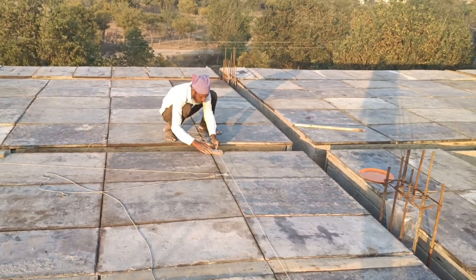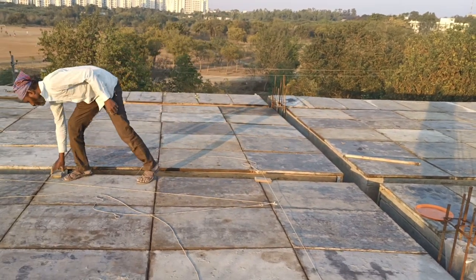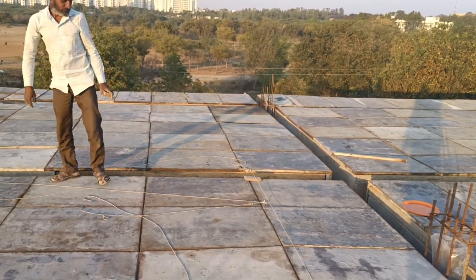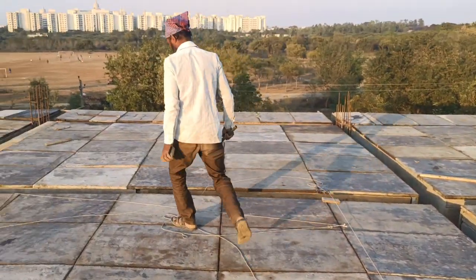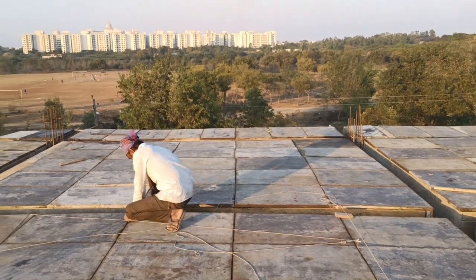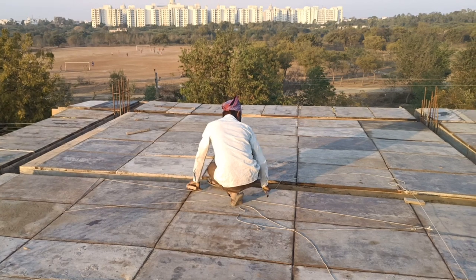Here you can see, at one point he puts a wooden piece of 1 inch, and at another point you also put the same thing, and in between you check whether the slab has proper level or not.